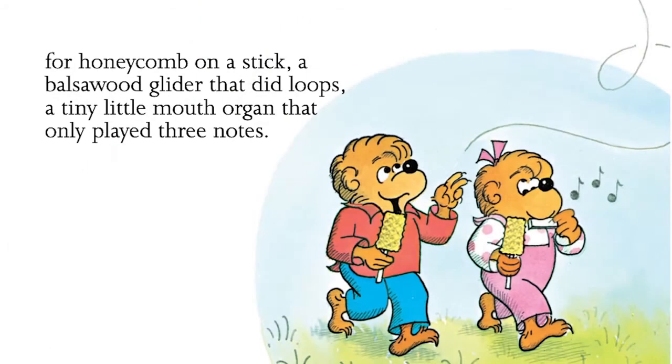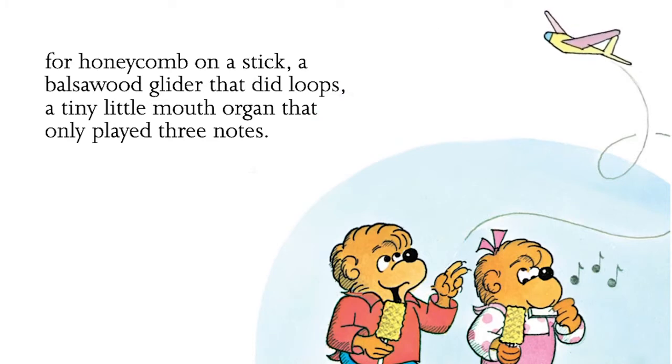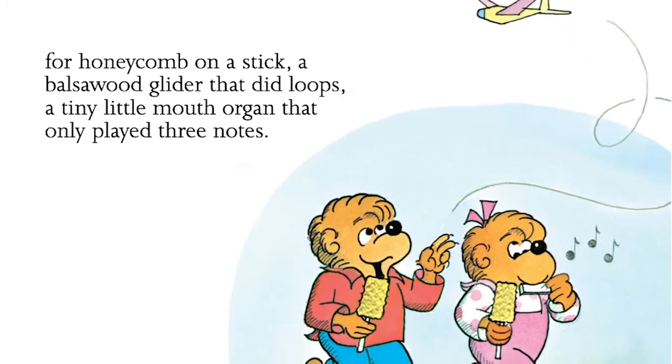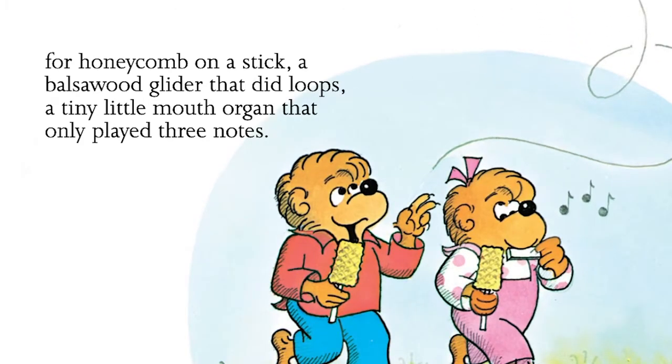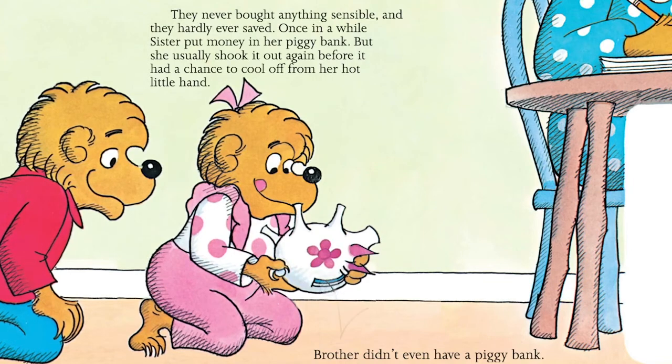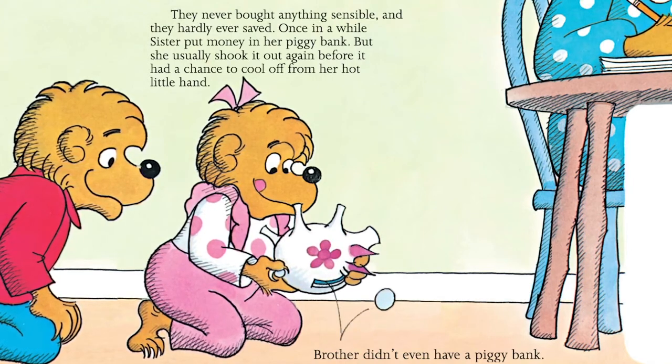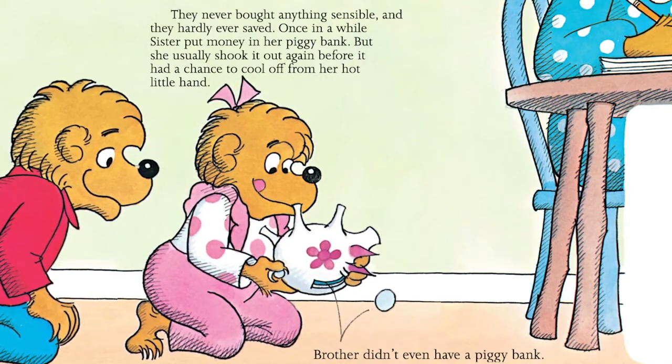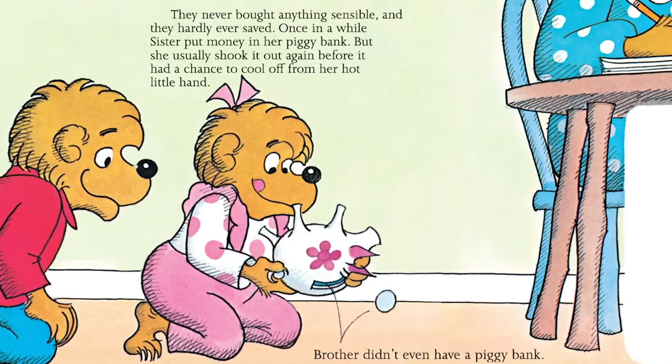For honeycomb on a stick, a balsa wood glider that did loops, a tiny little mouth organ that only played three notes. They never bought anything sensible, and they hardly ever saved. Once in a while, Sister put money in her piggy bank, but she usually shook it out before it had a chance to cool off from her hot little hand. Brother didn't even have a piggy bank.